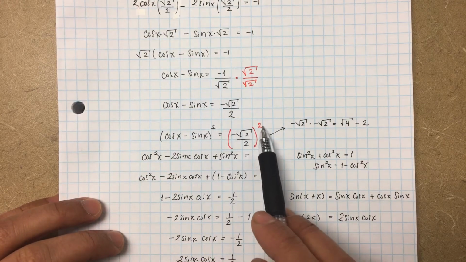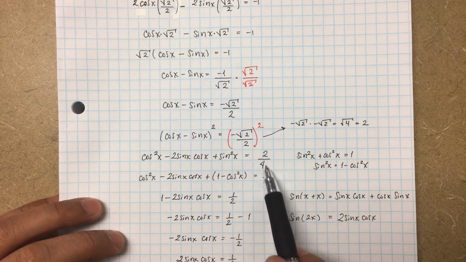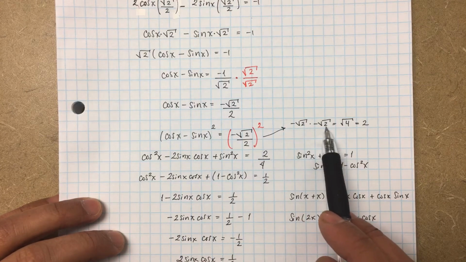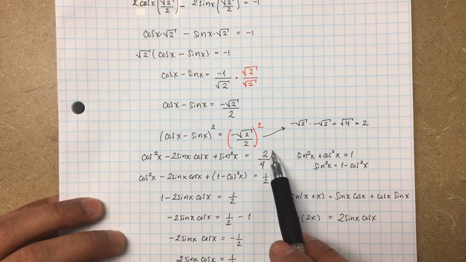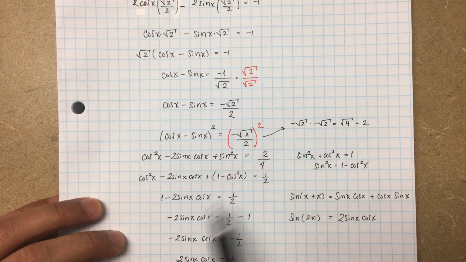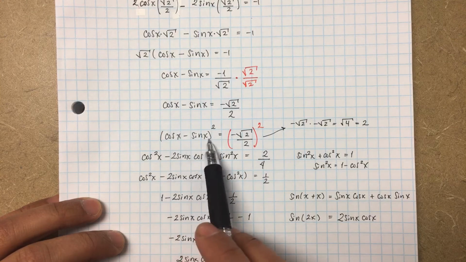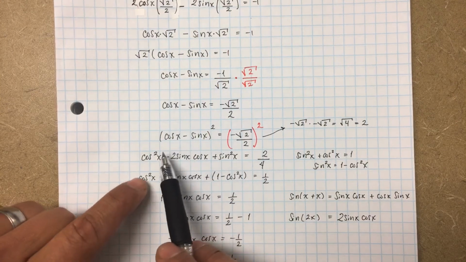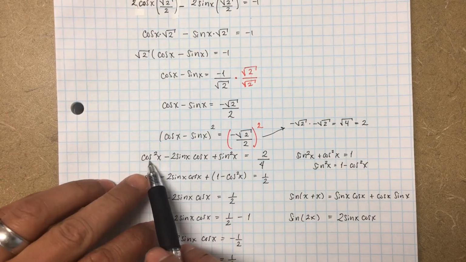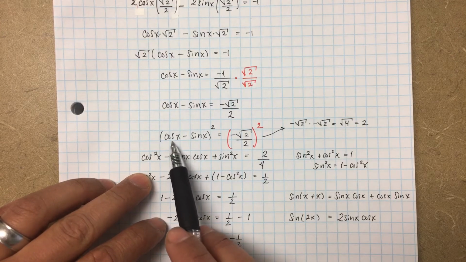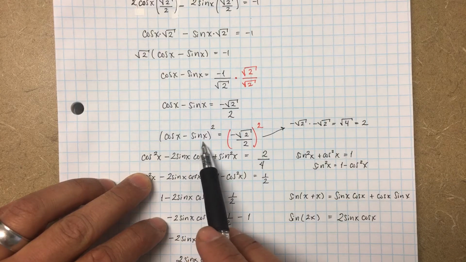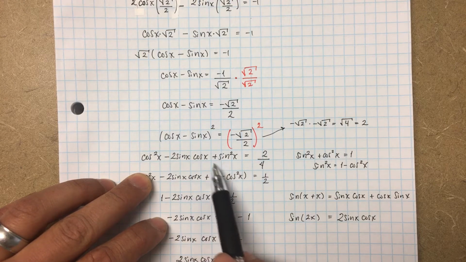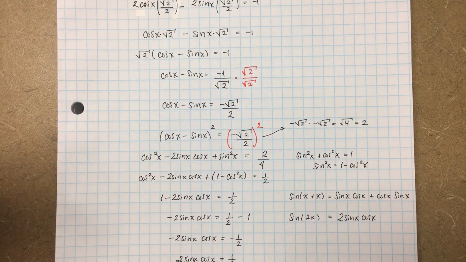When you square the right side, you should get 2 over 4, because radical 2 times radical 2 gives you radical 4, which is 2. Negative times negative is a positive. So you get 2 over 4. Over here, cosine of x minus sine of x squared, you're essentially doing your Algebra 1: cosine squared minus cosine times sine doubled, plus negative sine x times negative sine x, which is sine squared of x.